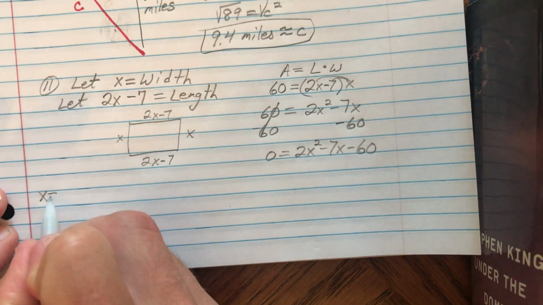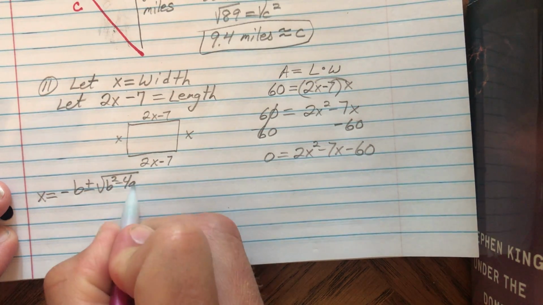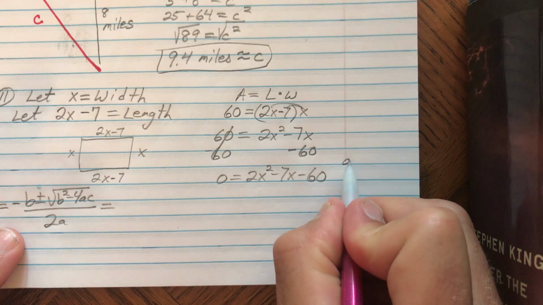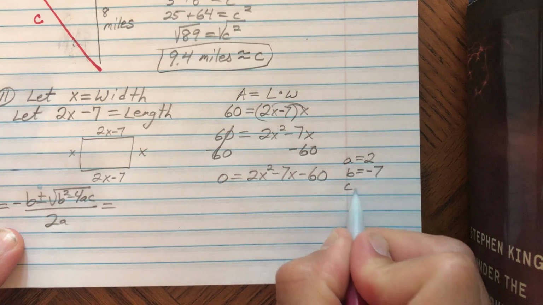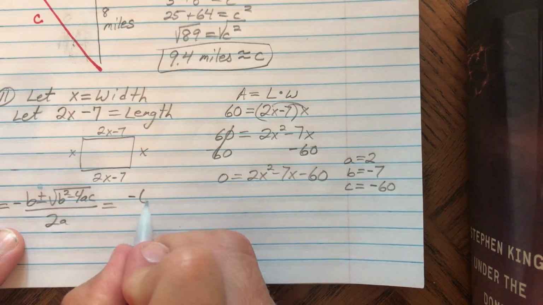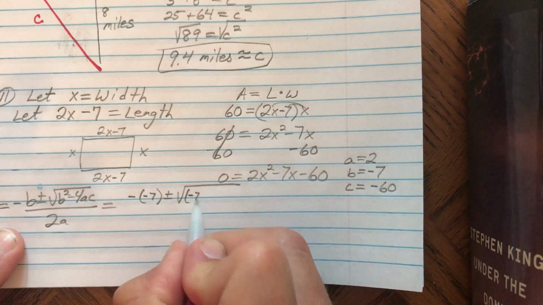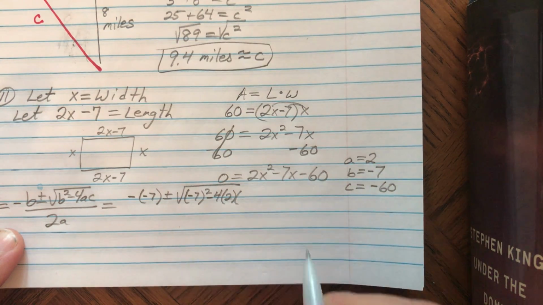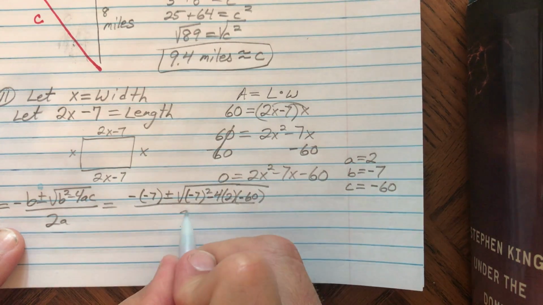The quadratic formula is x equals negative b plus or minus the square root of b squared minus 4ac all over 2a. A is in front of the x squared, 2. B is in front of the x, negative 7. And c is the constant, negative 60. So it would be negative 7 plus or minus the square root of negative 7 squared minus 4 times 2 times negative 60 all over 2 times 2.